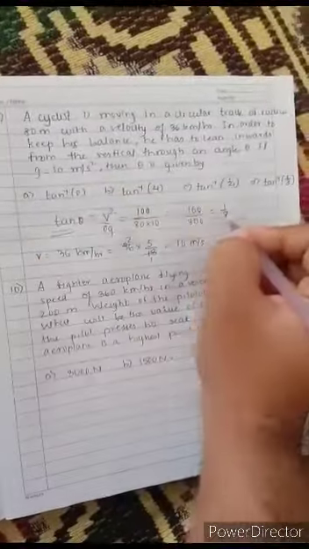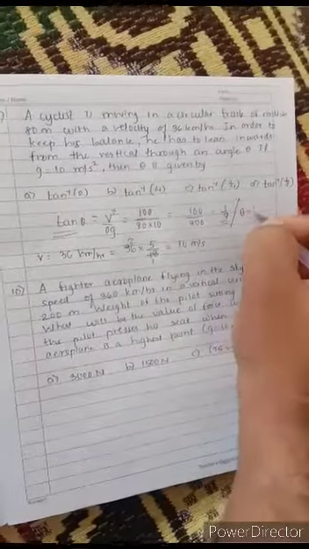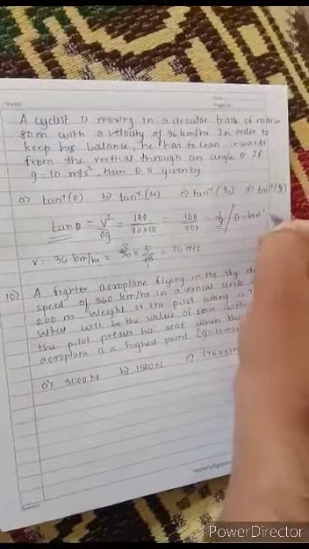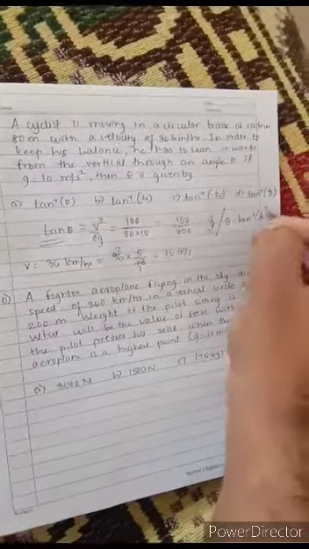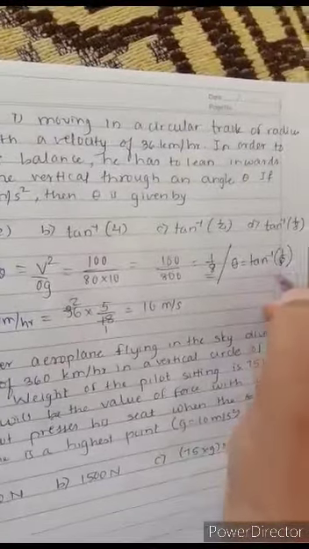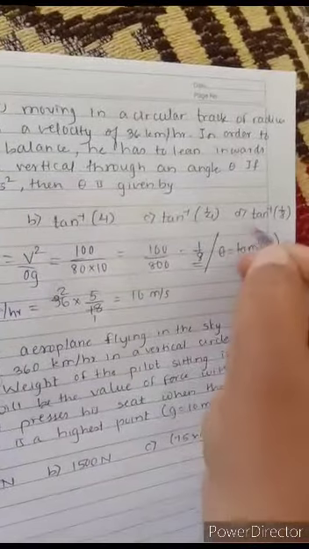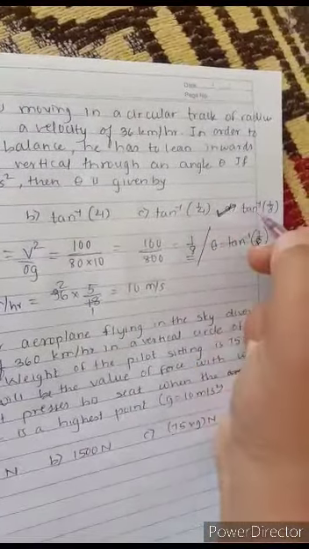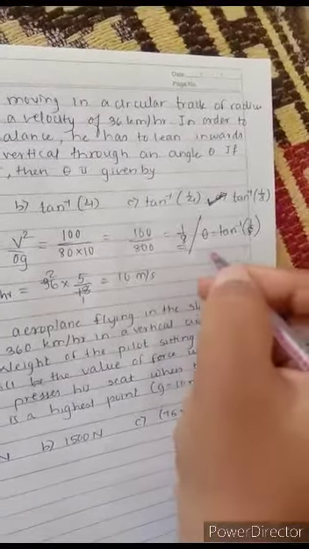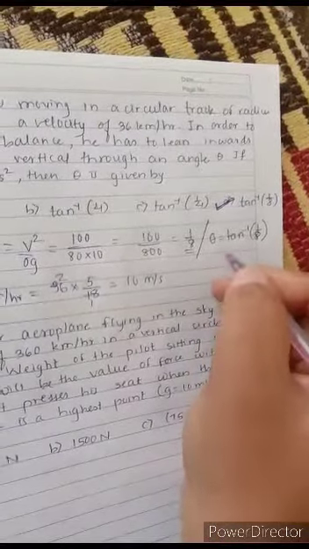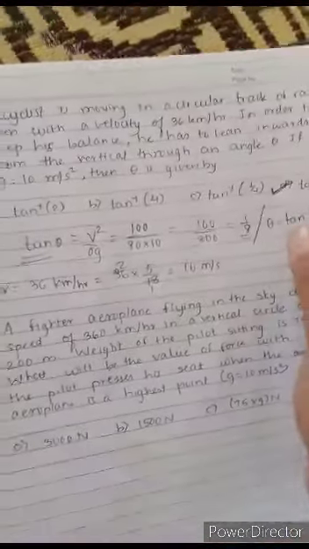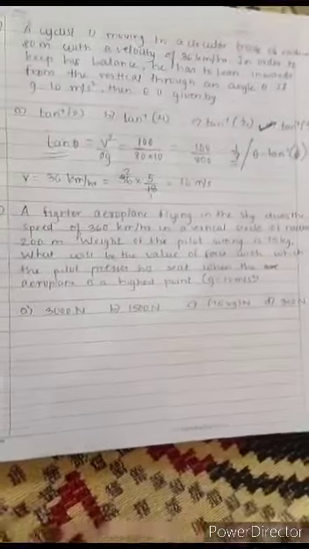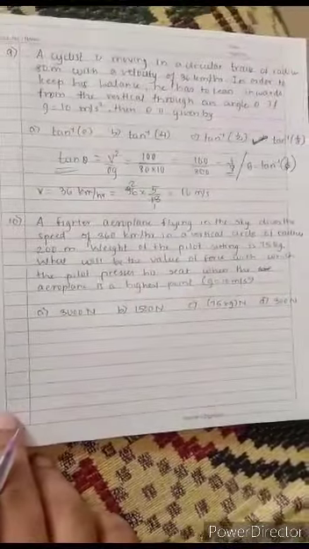Okay, tan theta equal to 1 by 8, therefore theta is tan inverse of 1 by 8, which is option D. Remember that. Okay, now moving towards the last problem of this session.